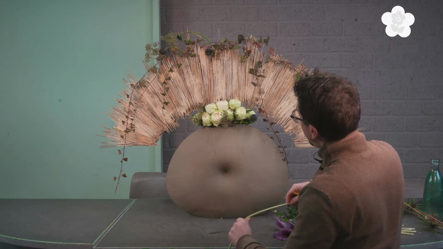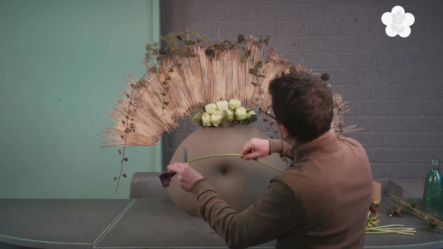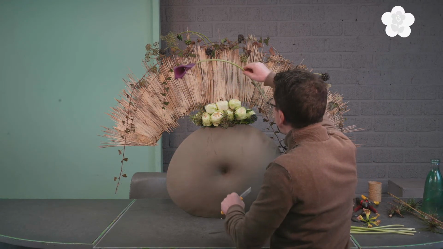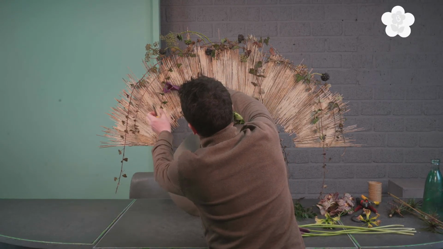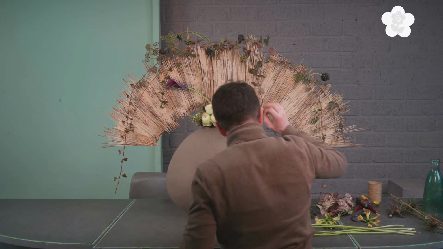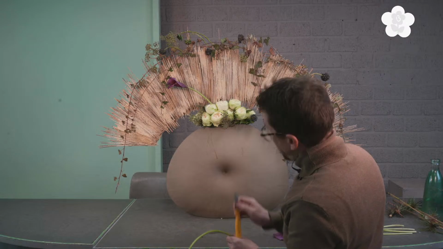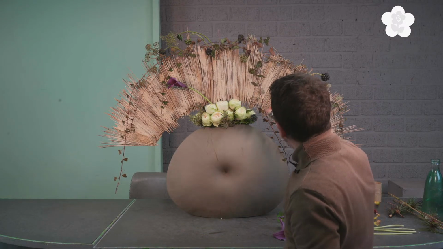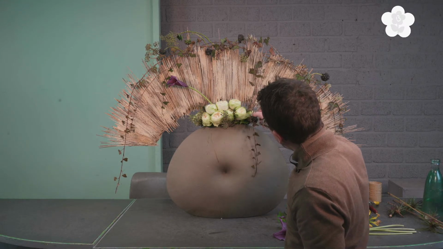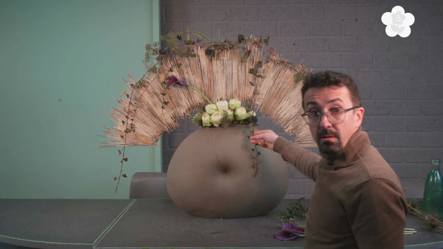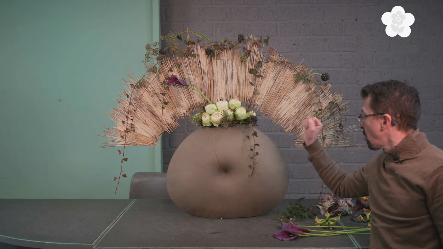Okay, now I create a little bit of natural line. And I add another color just to have a relation with my Hedera vine, because, I don't know if you see, but yes, you see the Hedera vine, it's not completely green.